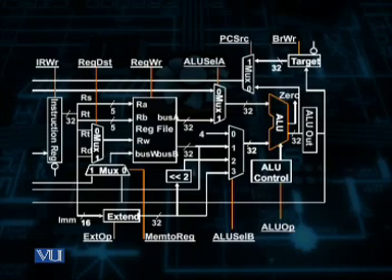Next, let us consider what happens in case of immediate type instructions. Here you can see that ALU select A is made equal to 1 and ALU select B is made equal to 1, 1, to connect bus A and the sign extended immediate 16 to the ALU to perform the operation on immediate data.